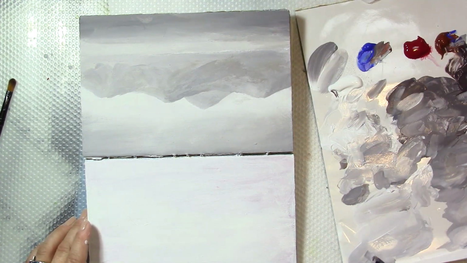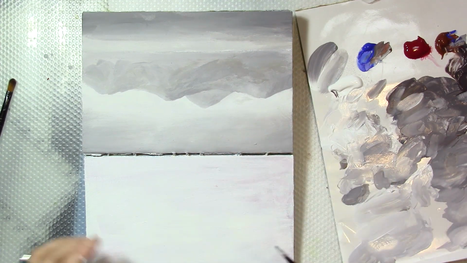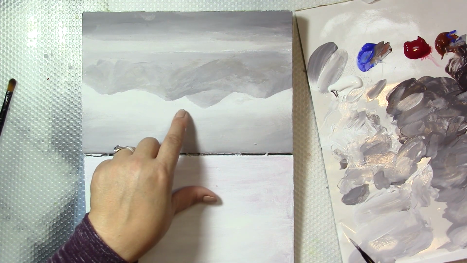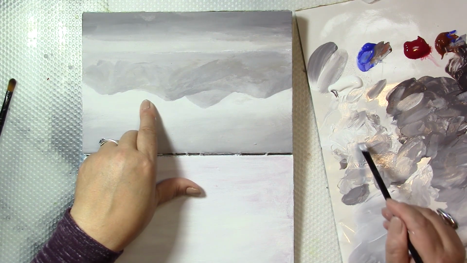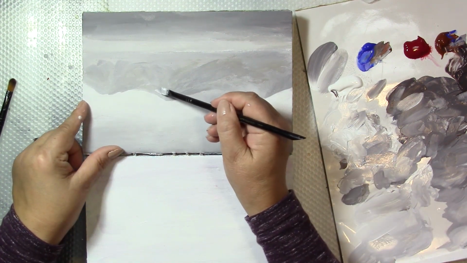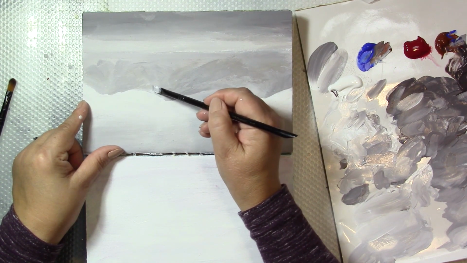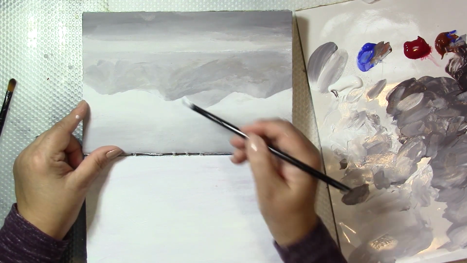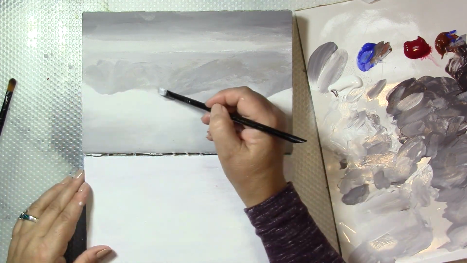It's all with values. Okay, see that brought it out a little bit more forward because it's lighter. If I wanted to bring that part out a little bit more, come in with a bit more white. Not a lot, because now we're just working with the layers. So all we're doing now is bringing that part of the mountain a little bit more forward.